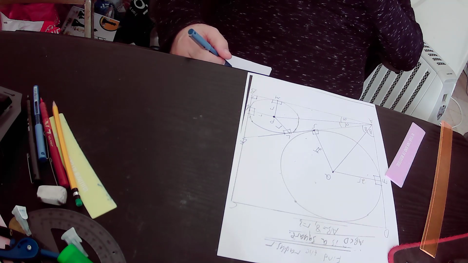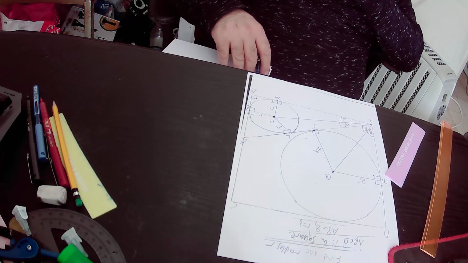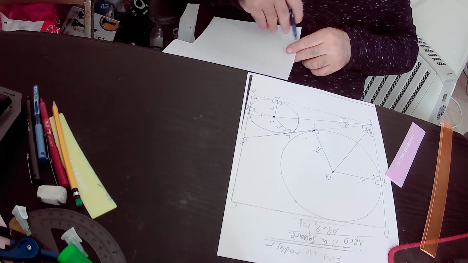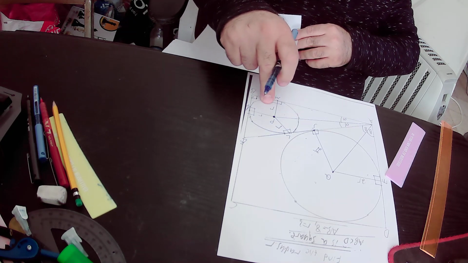So actually we will focus on quadrilateral PNMB. This quadrilateral PNMB.